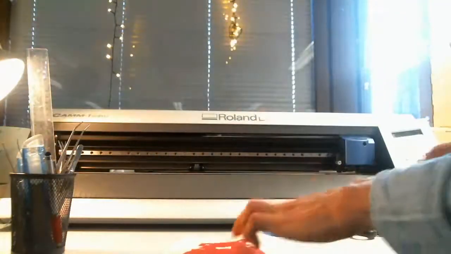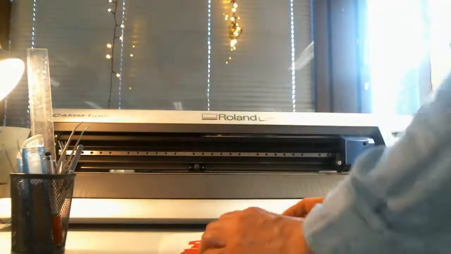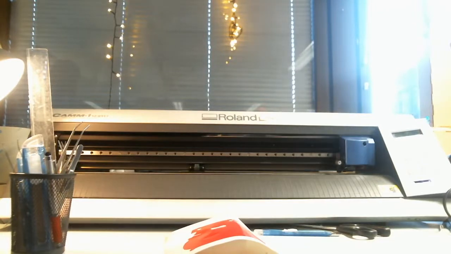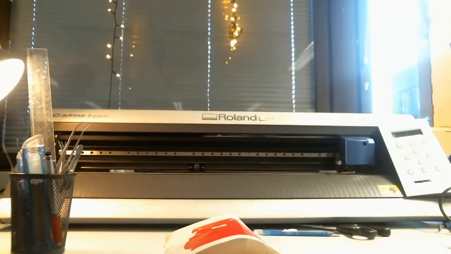And the next thing, in order to apply the sticker to your laptop or any other surface, you can use the transfer tape. Here we have different widths of transfer tapes. A small one and a bigger one and a really big one, so if you want to do some window transfers.